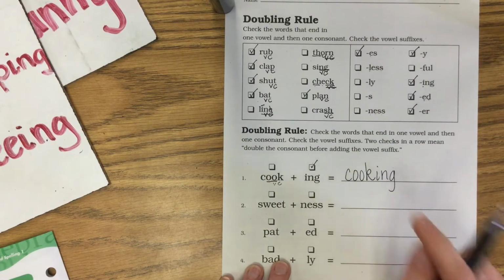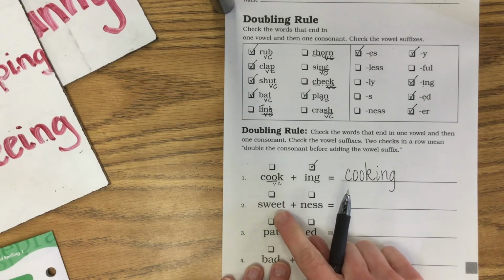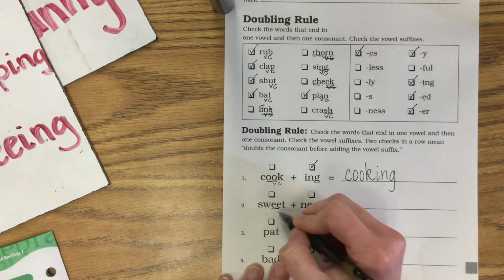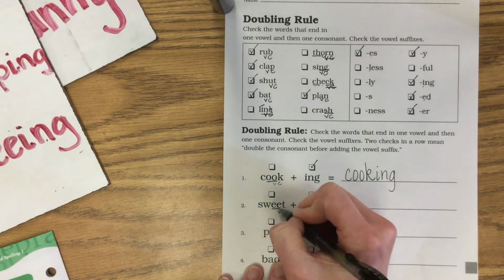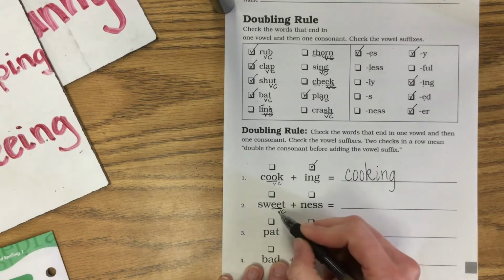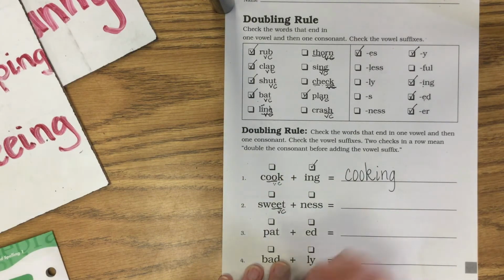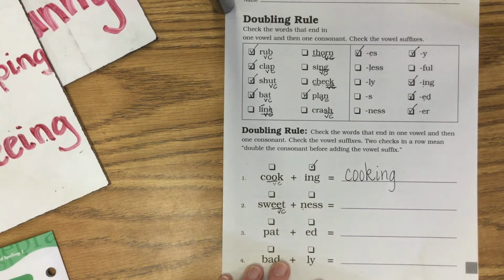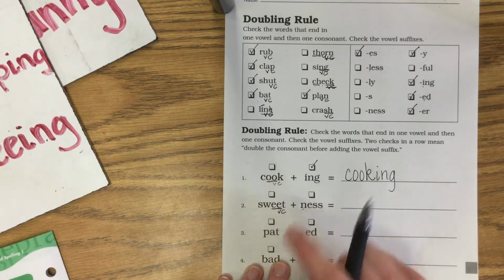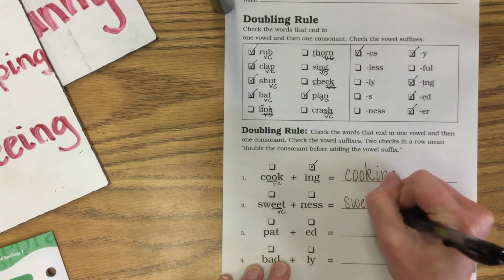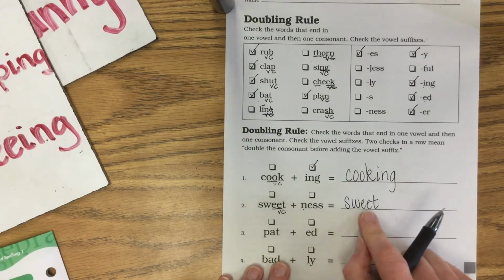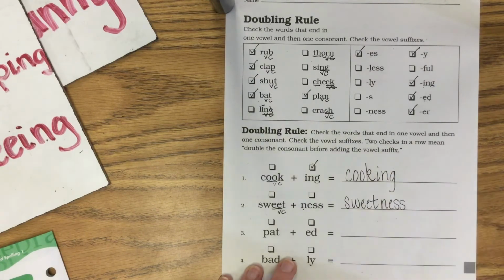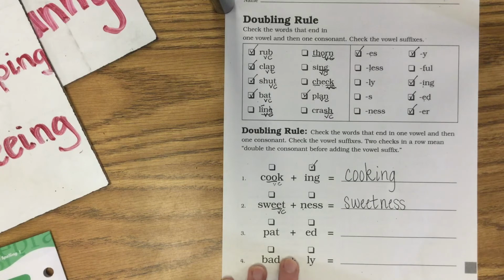The next one, again, we have our digraph EE, so it messes up our vowel followed by a consonant rule. When the vowel is part of a vowel digraph, we will not give it a check. The next one, we're going to look to see, is it a vowel suffix? No, it is a consonant suffix, so no checks. Slap it together, no doubling needed. So we have sweet, and then ness turns to sweetness.